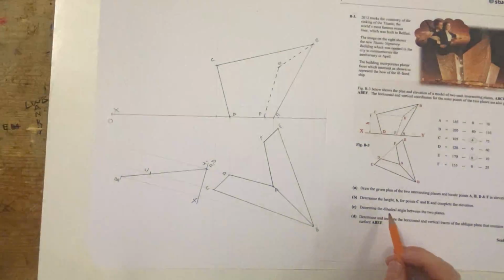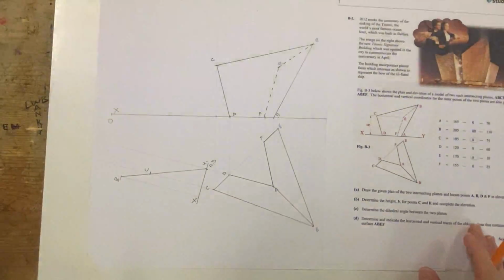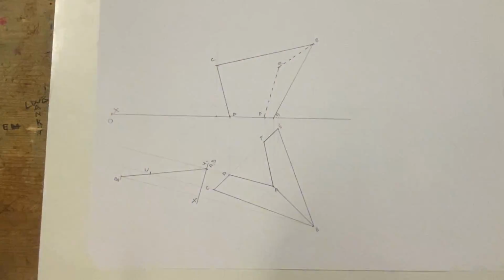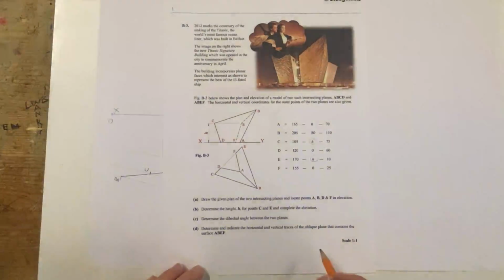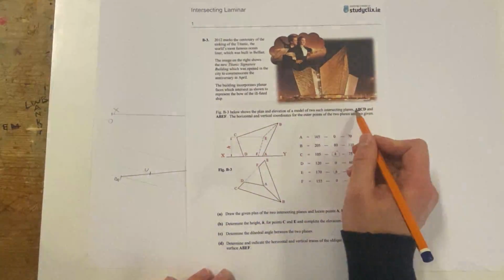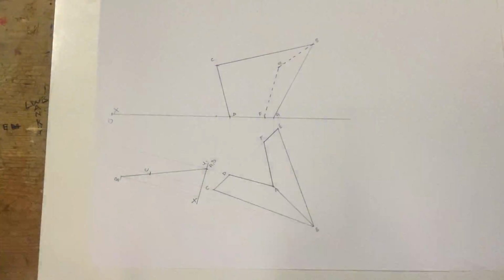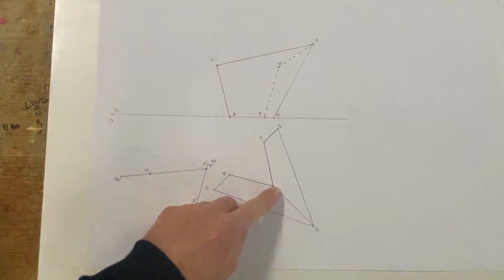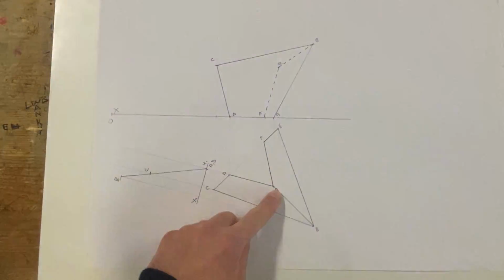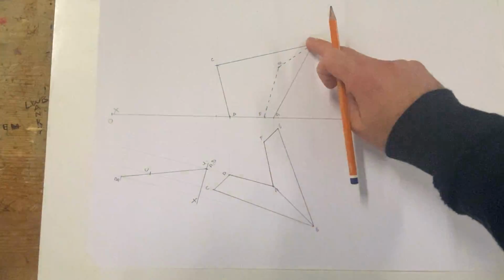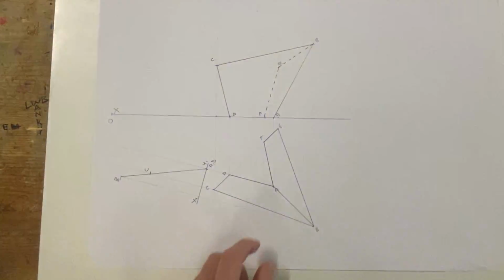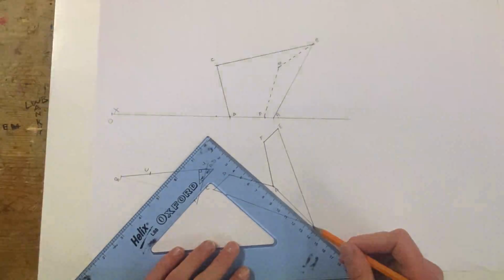Next part, part C, determine the dihedral angle between the two planes. So we know from our previous questions, we first have to determine what's common between the two planes. So if we look at the question, we can see that A and B are common between the two. So there's our line of intersection. We can see, as always, that line is not parallel to the XY line in either view, so therefore we don't have a true length. So we're going to take an auxiliary out here to get our true length as a result.